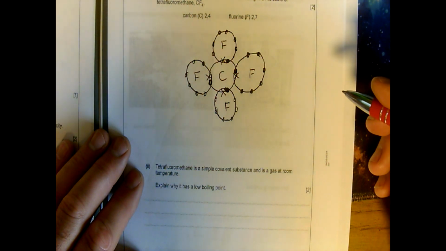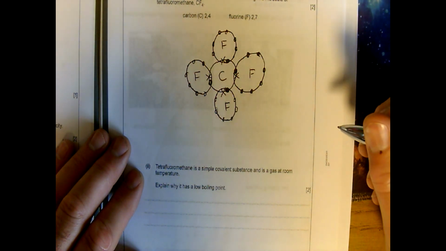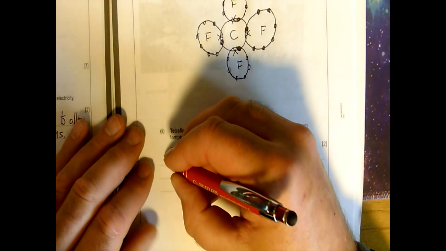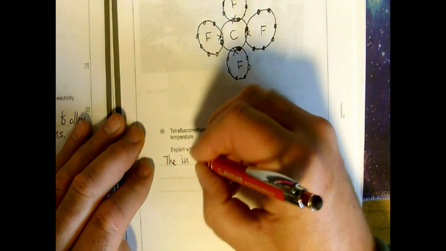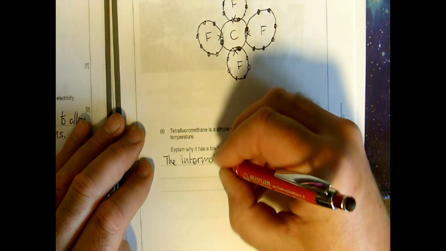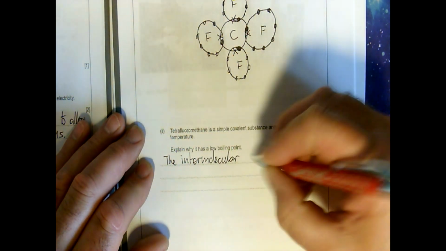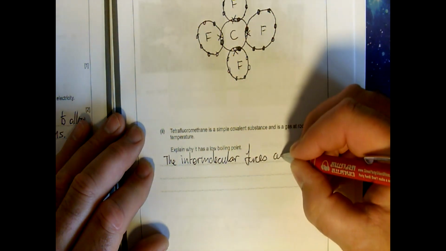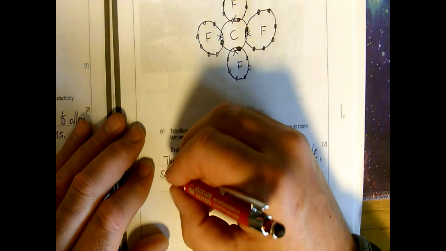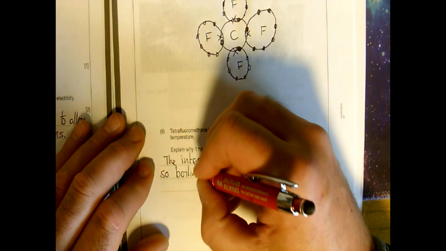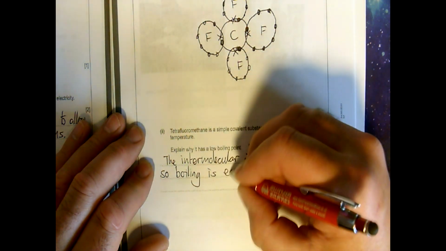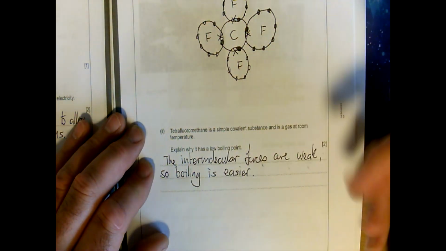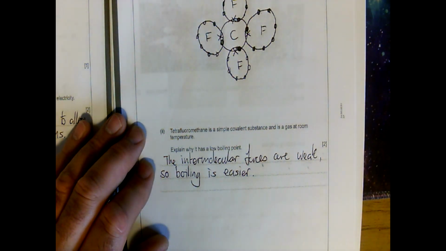Tetrafluoromethane is a covalent gas at room temperature and has a low boiling point. The bonds here and here are strong covalent intramolecular bonds. The bonds between this particle and the next tetrafluoromethane molecule are very weak. That's why the boiling point is very low. So we can see the intermolecular forces between the molecules.